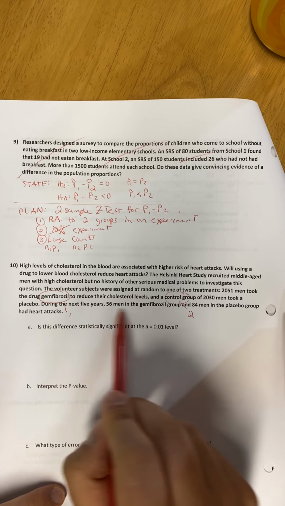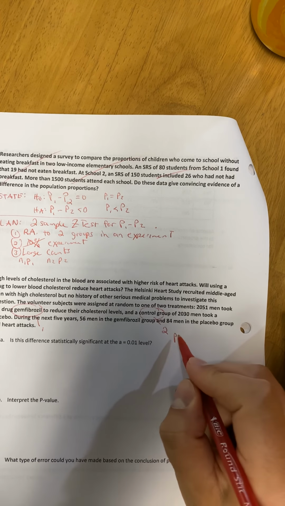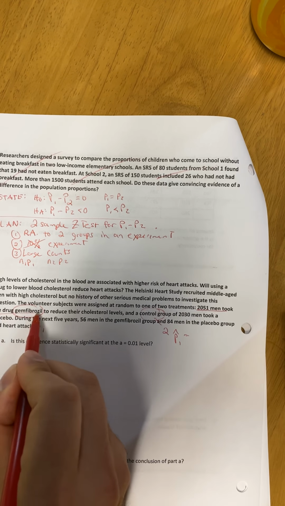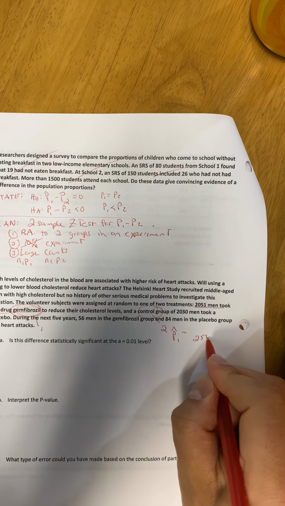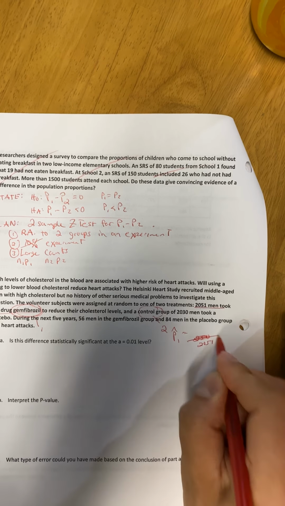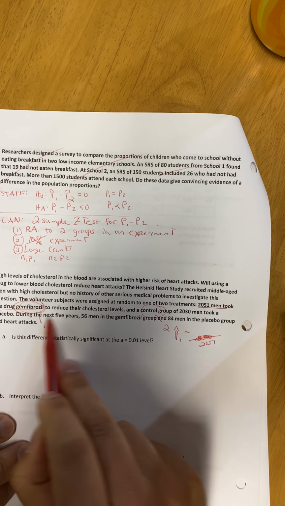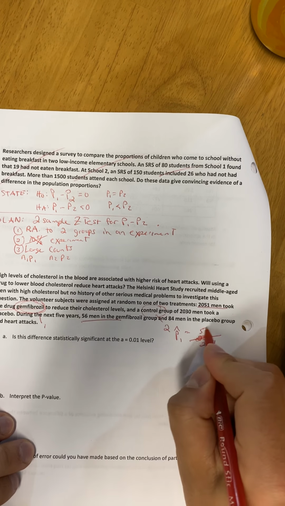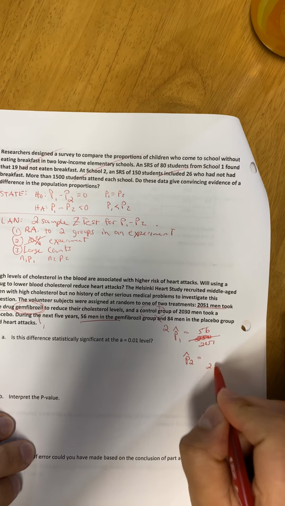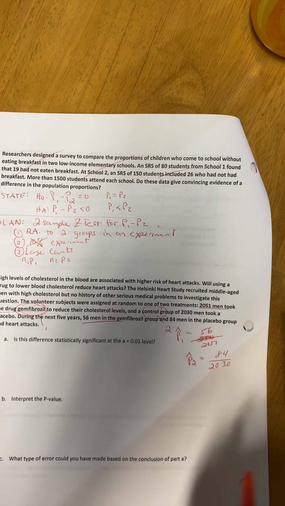So here's where my eyes go across. P hat 1, let's see. 2051 men took that drug. During the next 5 years, 56 men got a heart attack. And then for group 2, 2030, and 84.